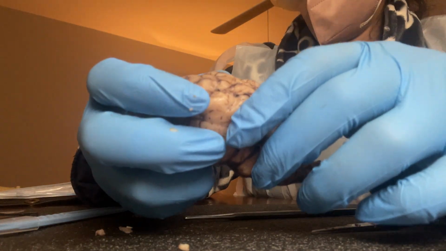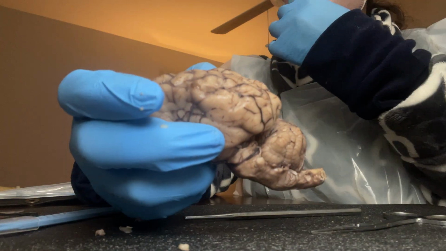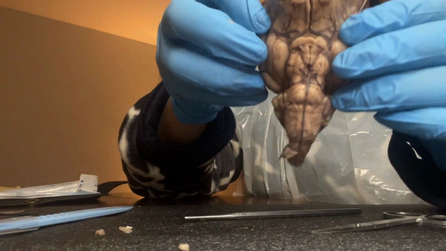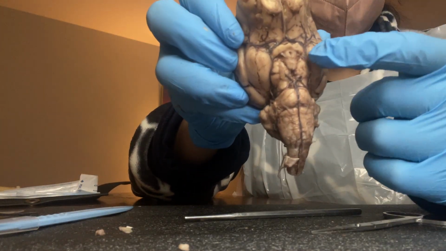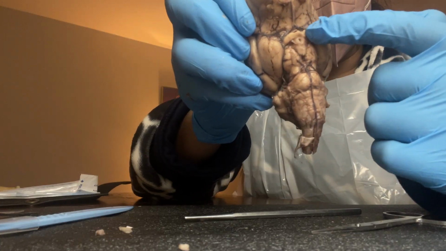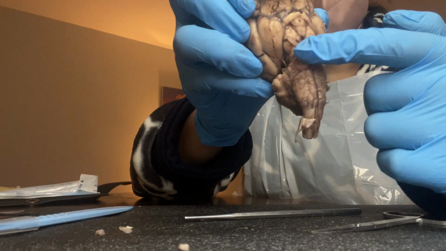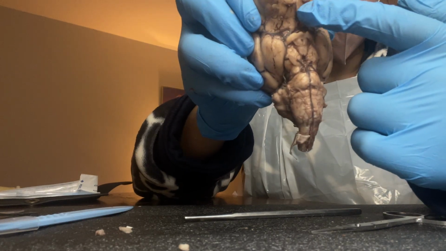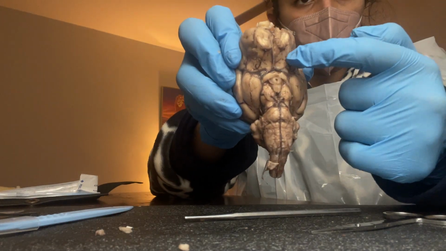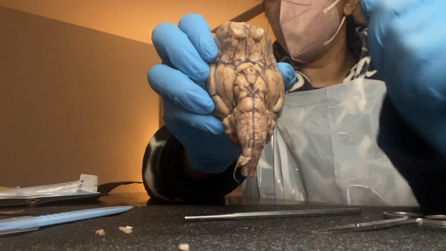And then when it comes to the optic II nerve and the optic tract, we have the optic II nerve, and then we have the optic tract right here, and the trochlear IV nerve is also going to be in this area right here. I don't know if you can see, yeah, in this area right here.